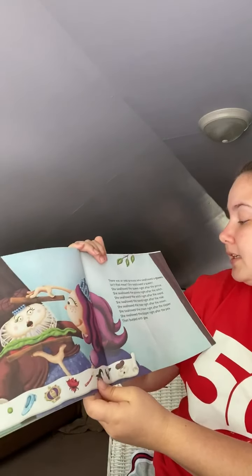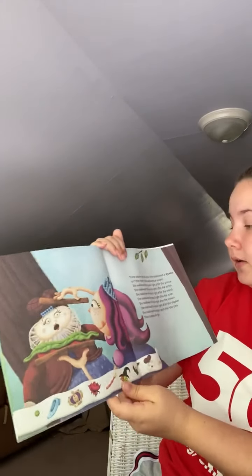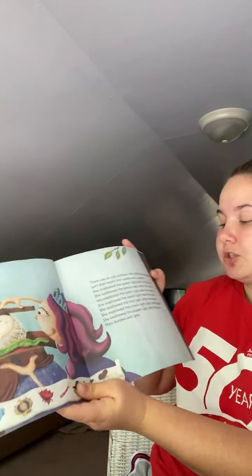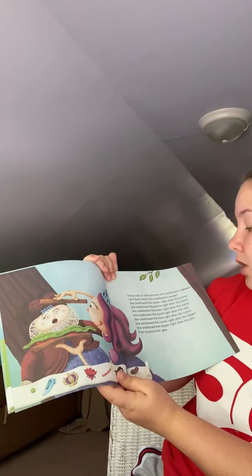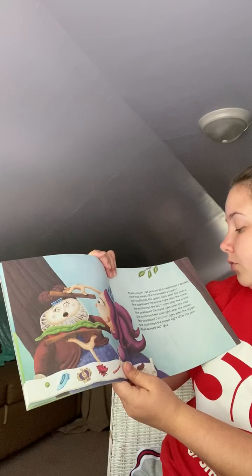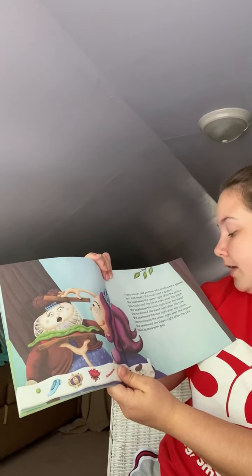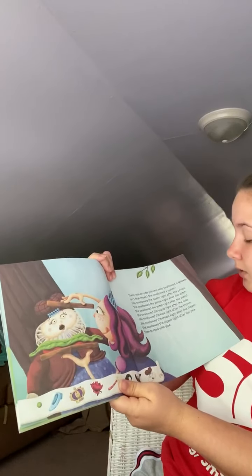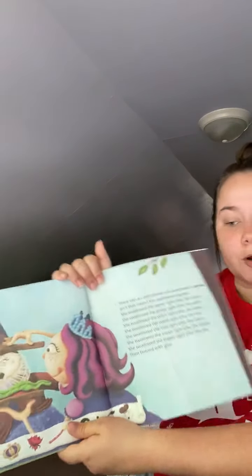There was an odd princess who swallowed a queen. Isn't that mean? She swallowed a queen. She swallowed the queen right after the prince, the prince right after the witch, the witch right after the wand, the wand right after the rose, the rose right after the crown, the crown right after the slipper, and the slipper right after the pea, then burped with glee.